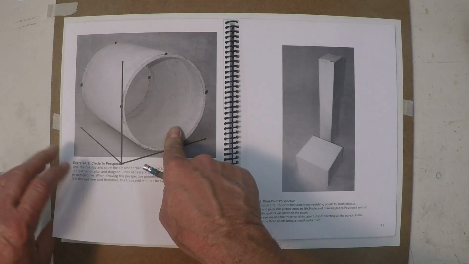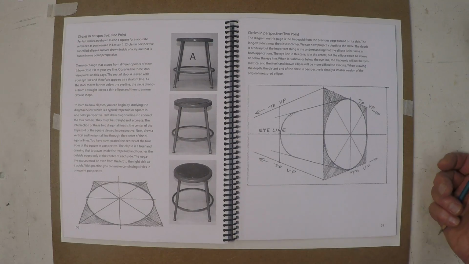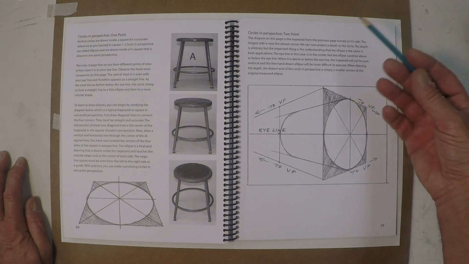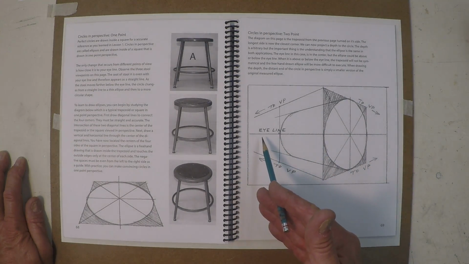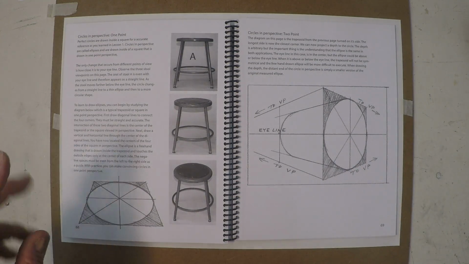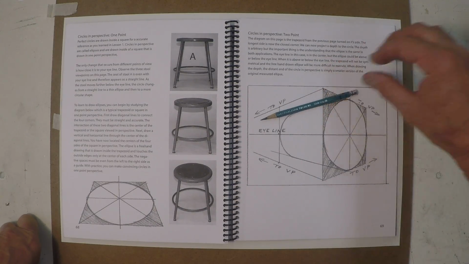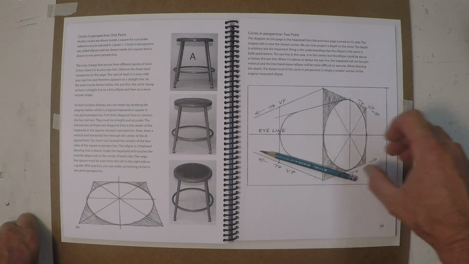Okay, so we're going to start with this one, and the first thing I want to point out is that the circle in two-point perspective in this illustration was right on the middle of the eye line. There are two ways you can tell. One is that this line is going down to the vanishing point, and this one's going up.